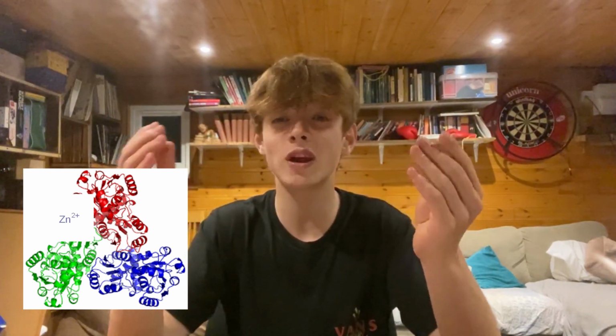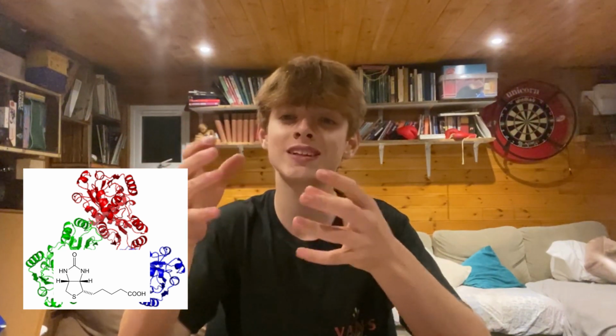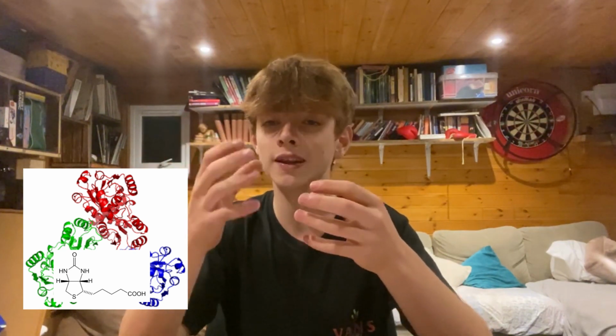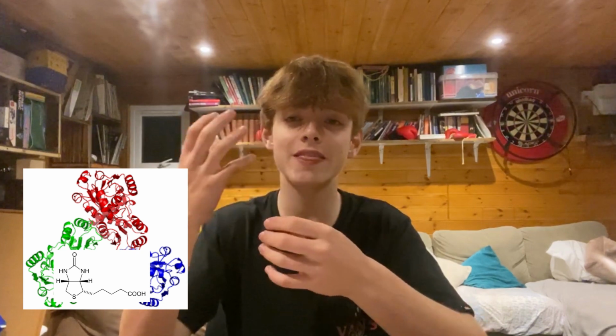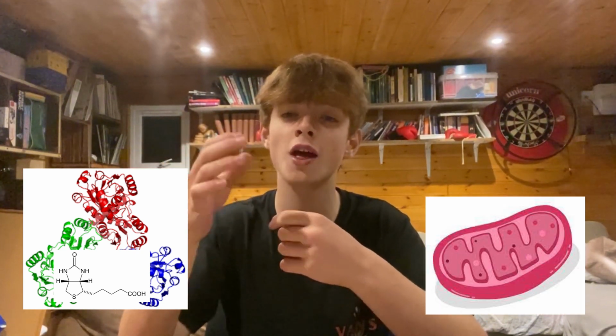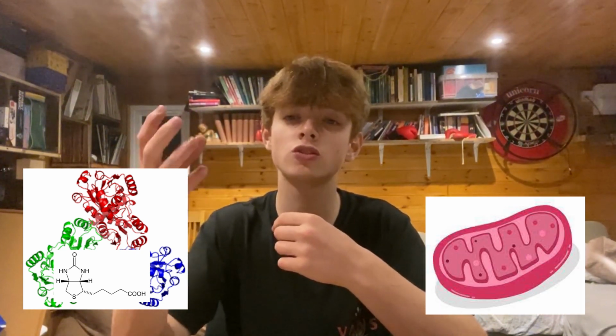Zinc helps to stabilize the enzyme, so that things just don't happen to it. Some enzymes can do a lot of weird things, phosphorylation, etc. It helps to just stabilize the enzyme, and could be involved in the production as well. Biotin is a coenzyme, a cofactor in the production of citrulline inside of this urea cycle. This reaction also occurs in the mitochondria, and it's the last one that occurs there.